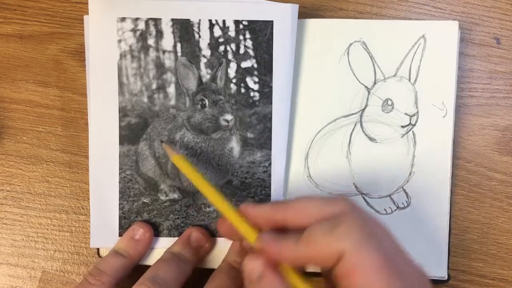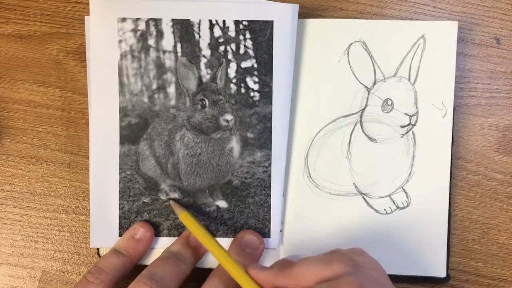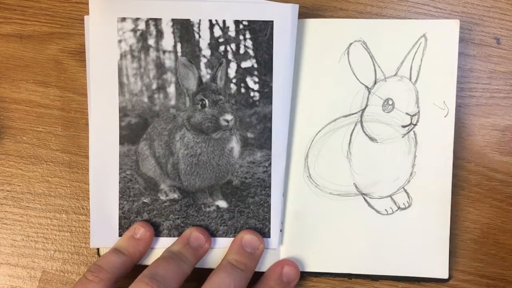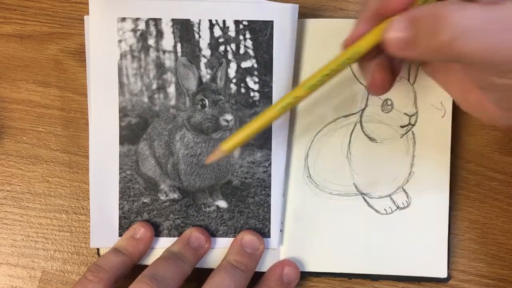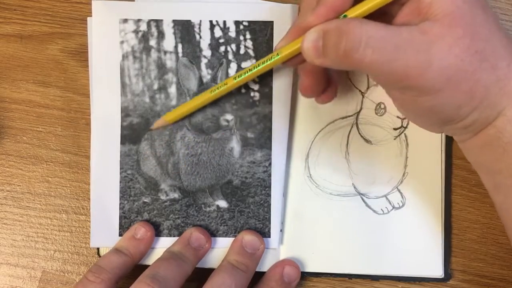Okay, so now we have the back leg. I would suggest do the thigh first and then do the foot. So because he's sitting, it's got a little bit of a squish to his thigh. So it's going to be kind of like a diagonal line followed by a little bit of a bump out on the back of the body.